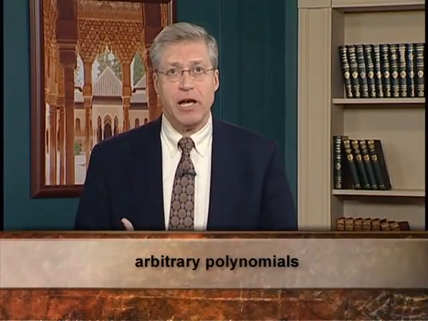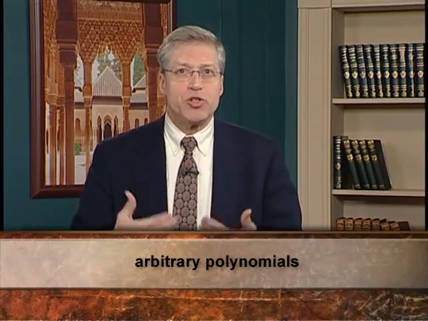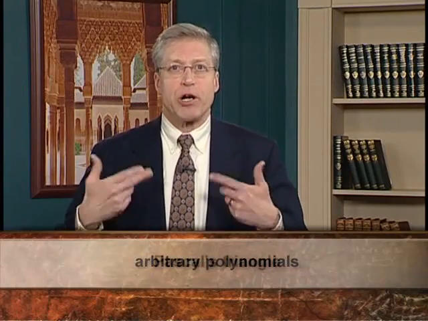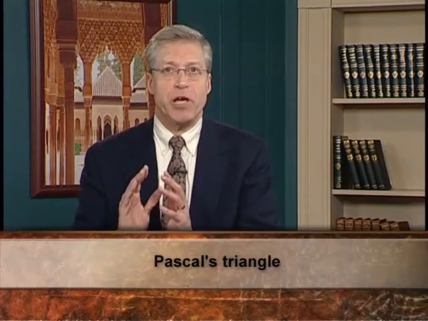Did one of them discover Pascal's triangle and then share the information with the other? Or was it just that both of them were working with this problem of arbitrary polynomials? And inevitably, as you begin to work with polynomials of arbitrary degree, you begin to come across Pascal's triangle, this idea of these powers of the binomial 1 plus x. And what we find in the Islamic world, just as there was in China, is that Pascal's triangle comes up as a method for finding roots of arbitrary polynomials.